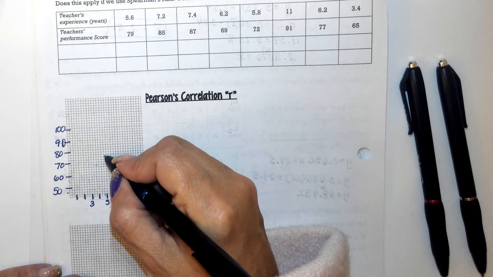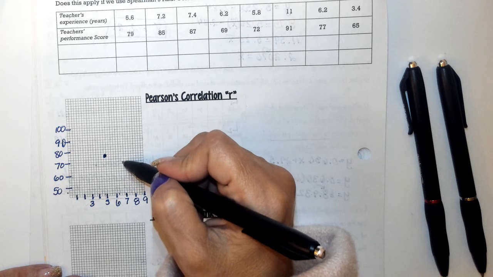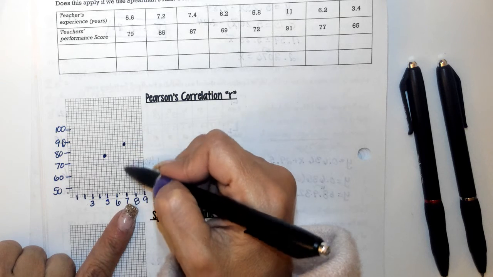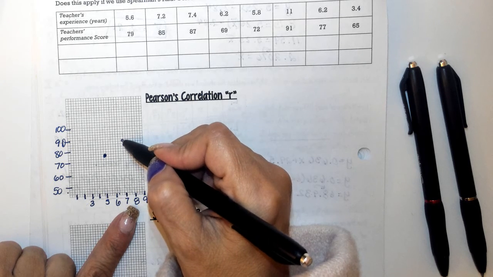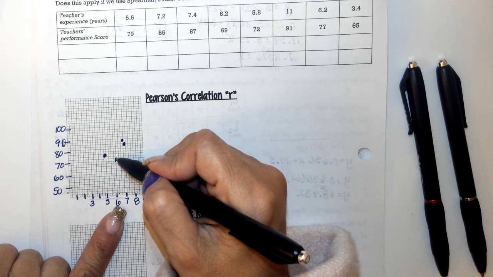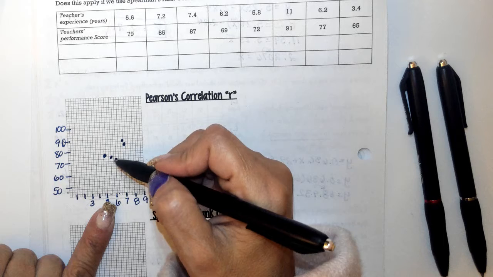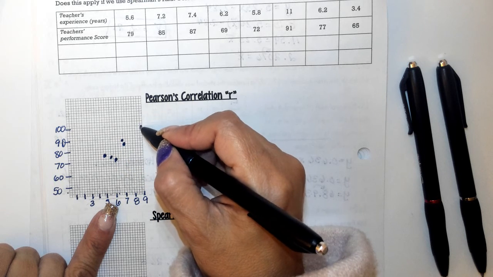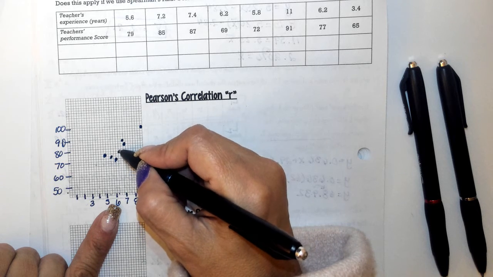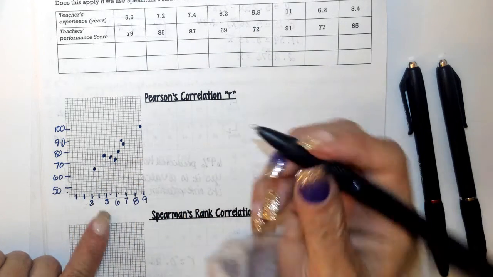5.6 is 79, so a little bit more than 5 is a 70-something. So we'll put that about right there. 7.2 years is an 85, so that might be right in here. 7.4 is an 87. 6 point something is a 69, so maybe they're right here. 5.8 is a 72. 11 is a 91, so we'll put that up there somewhere. 6.2 is a 77. And 3.4 is a 65.